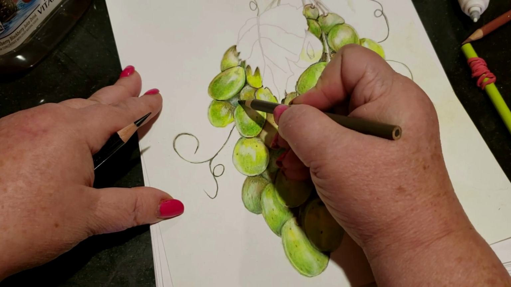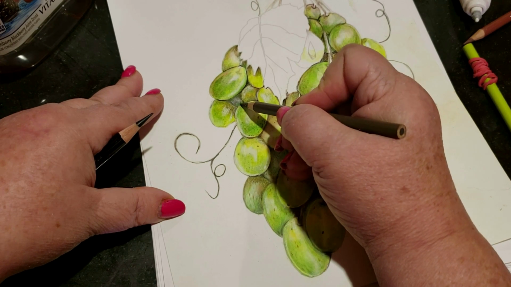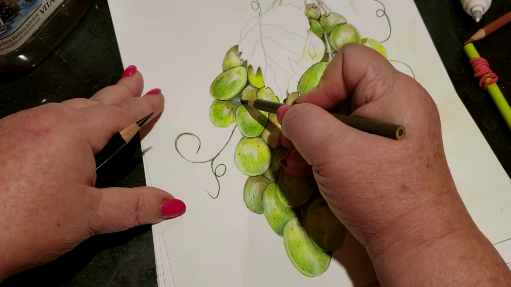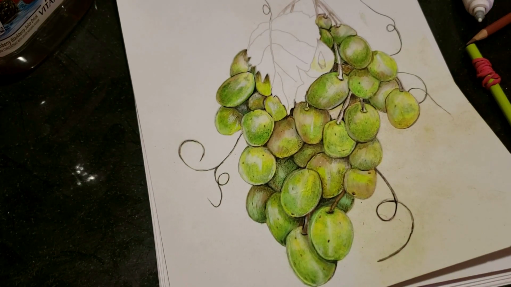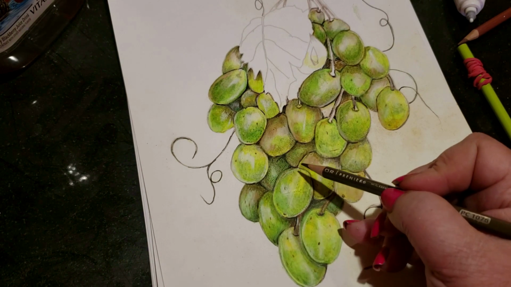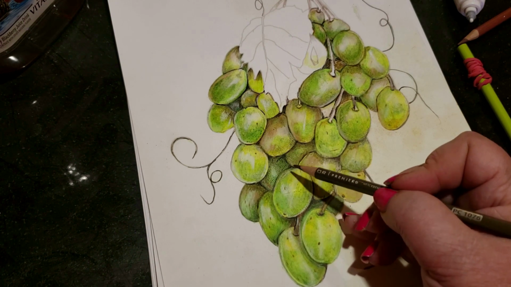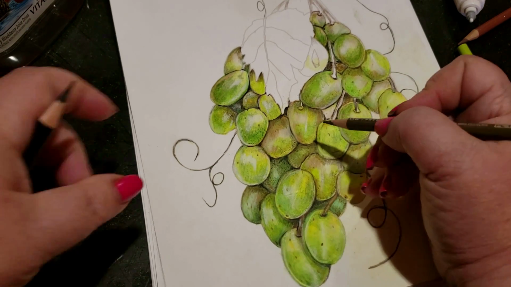But this is still very light. See, look in this area. It's like perfect in here, my shading. It just takes time.